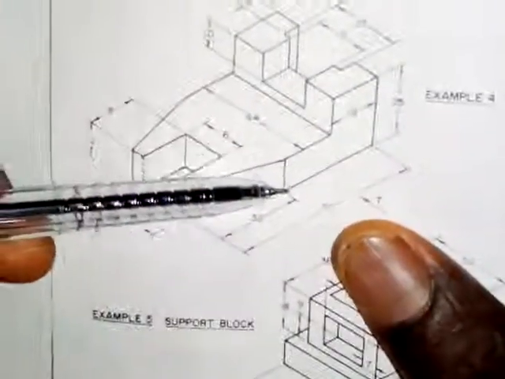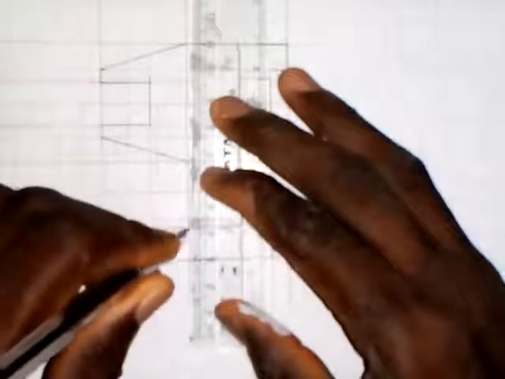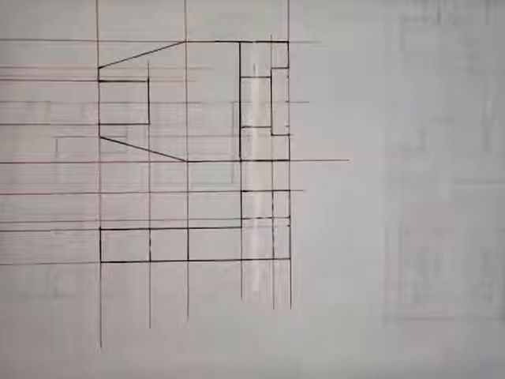You can see that line in the front elevation. This is the line. So I need to make this line at this point. From here I need to make this a thick line from here to here. So this is the front elevation that we're asked to draw.